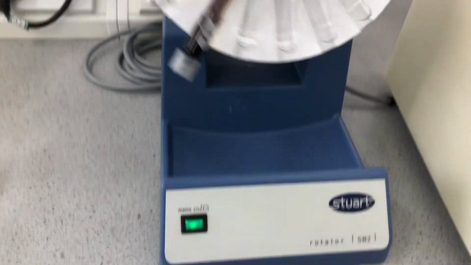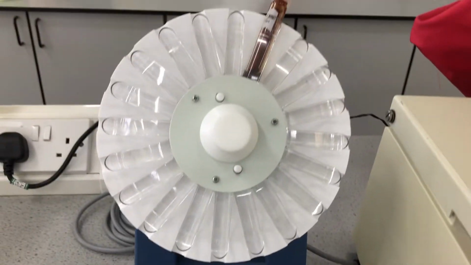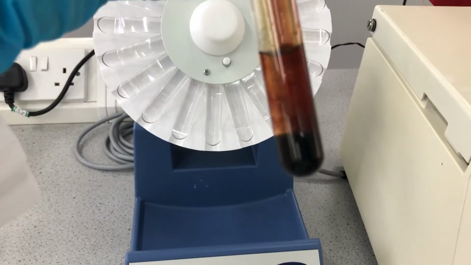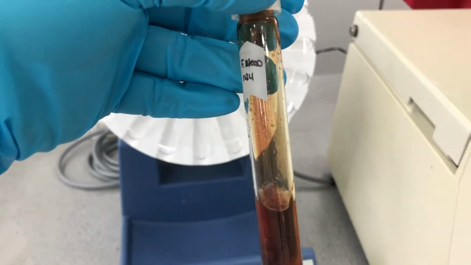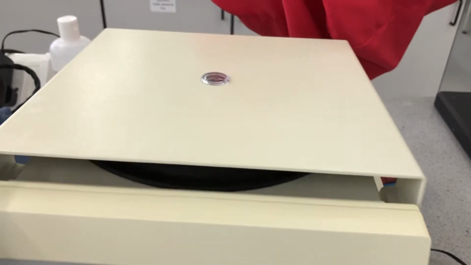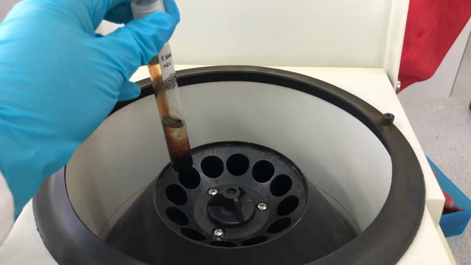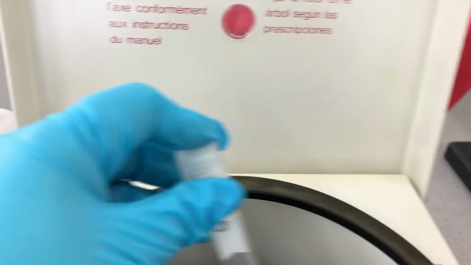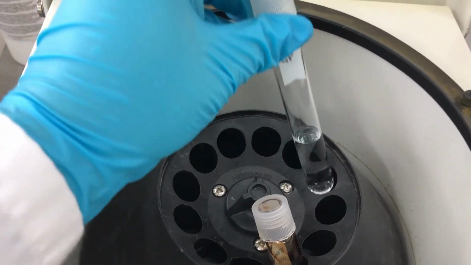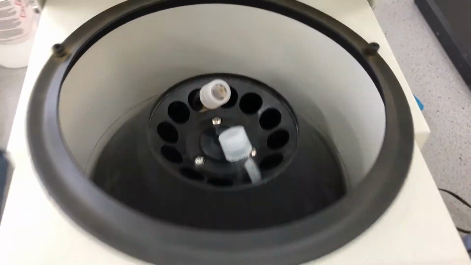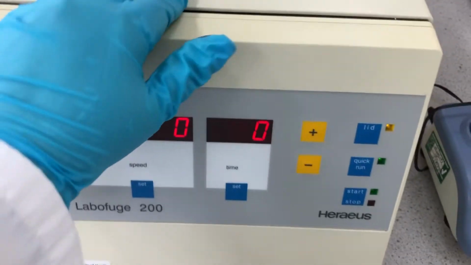Again, this will stay on the rotary mixer for approximately 10 minutes, and then we will transfer it, as we did with the previous sample, into the centrifuge. Again, it will go through the same process of 2000 revolutions per minute for 3 minutes. Again, we will make sure that the sample is balanced in the centrifuge with the water. And again, we're checking the number of spaces in between to make sure that they are equal.